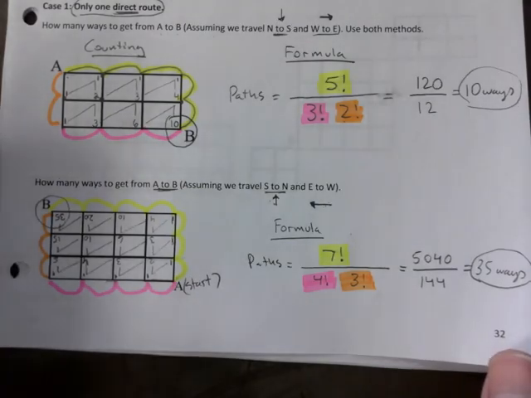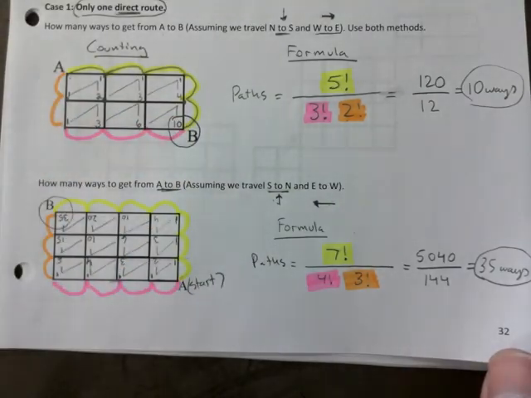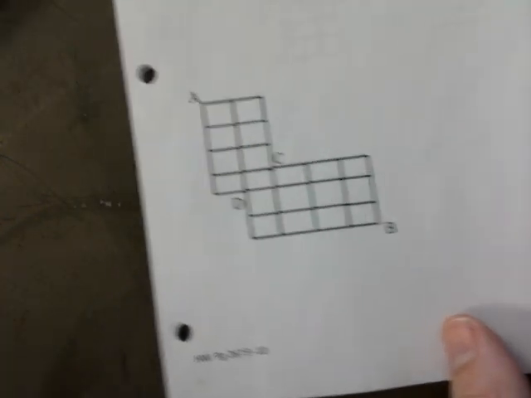So this is the basic case. There's just going from A to B. There's no bottleneck, what I call a bottleneck. Okay. Let's keep going. What if there's a bottleneck here? Look at it now.